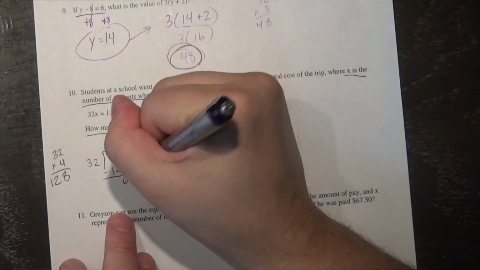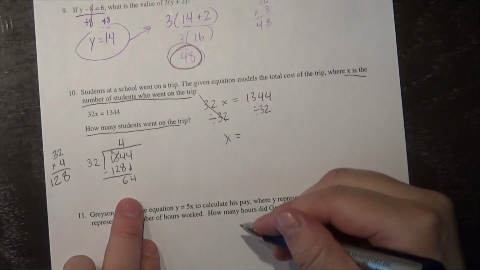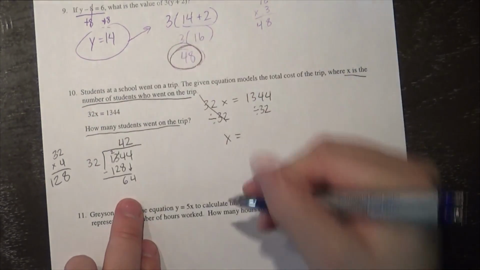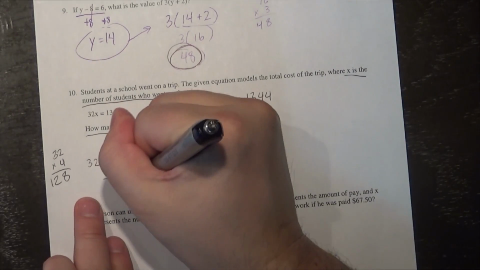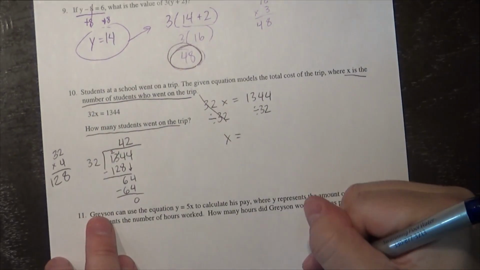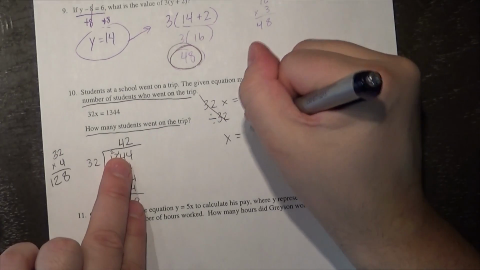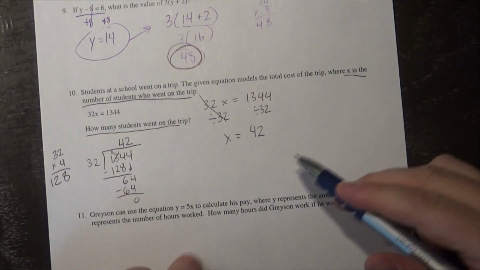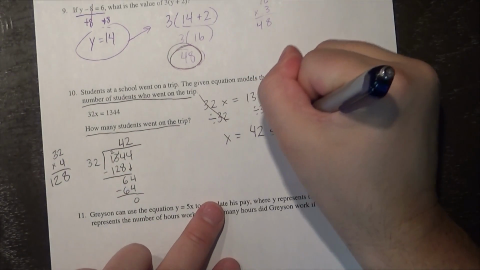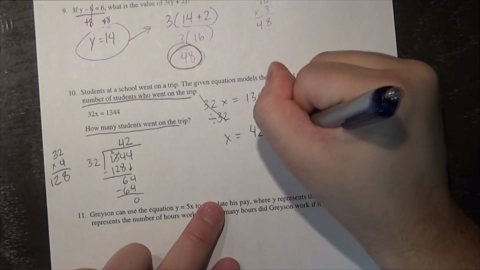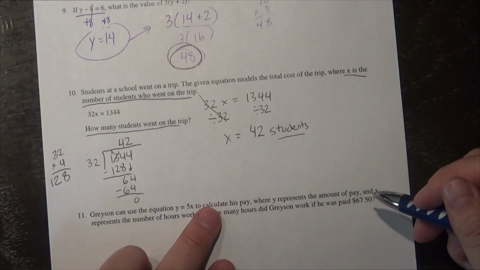All right, so now bring down my 4. 32 goes into 64. I actually know that's 2 times. 2 times 32 is 64. Subtract, that's nothing. So 42 is my answer. And so that means there are 42 students. I want to make sure I include that label there.